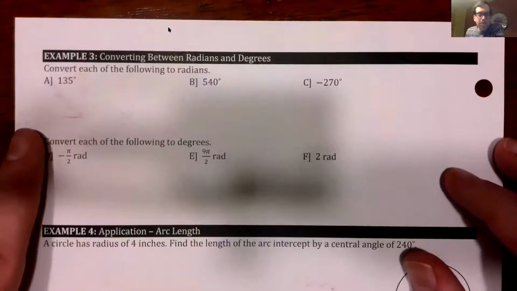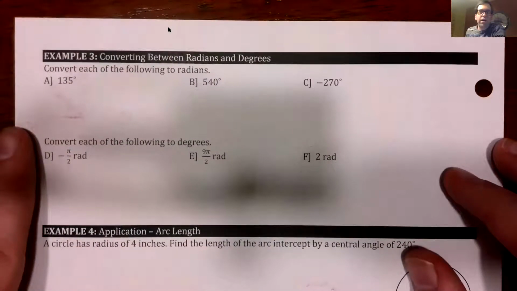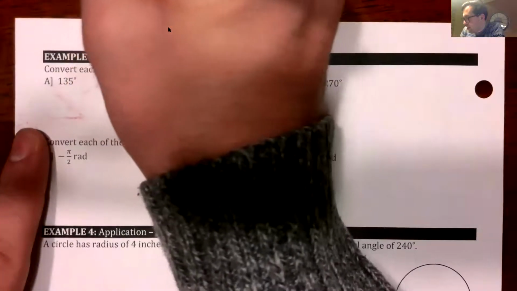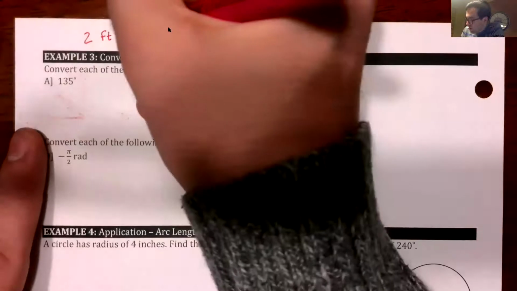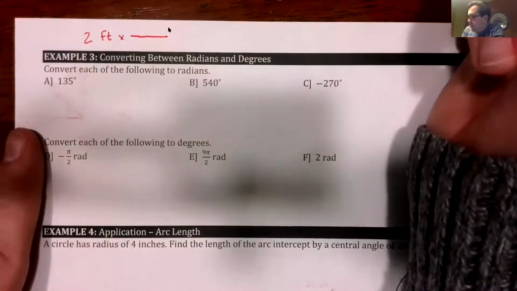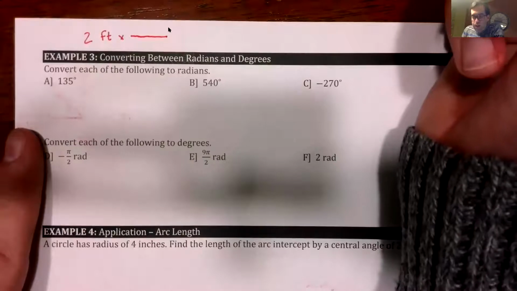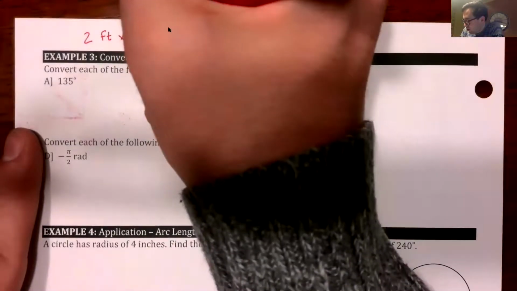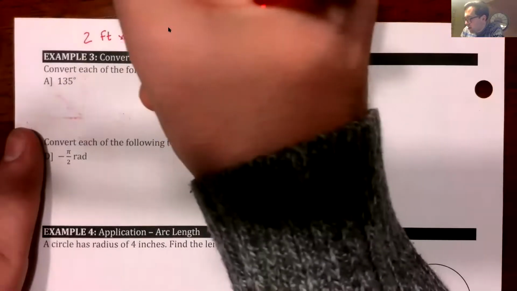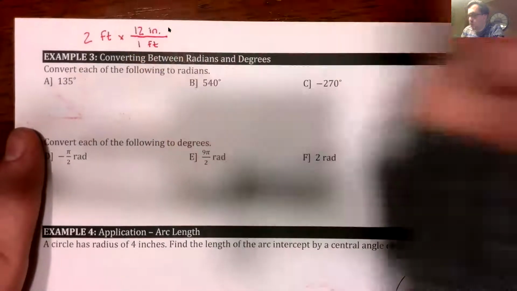before we even do that, let's just think about converting feet to inches, right? If we started with 2 feet and you wanted to change that to inches, a common process for unit conversion is to multiply by a fraction. And we know that 1 foot is 12 inches. So you usually put the unit you're converting out of in the denominator and the unit that you're converting into in the numerator.